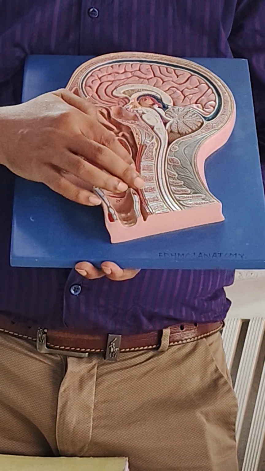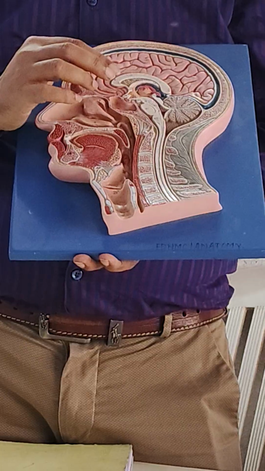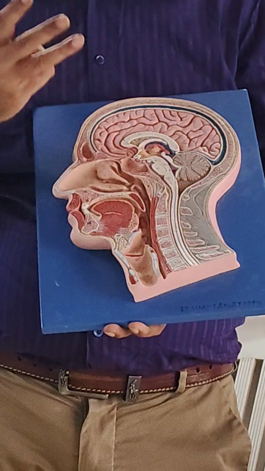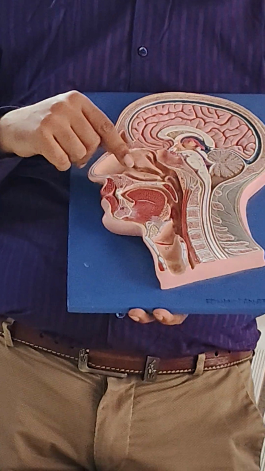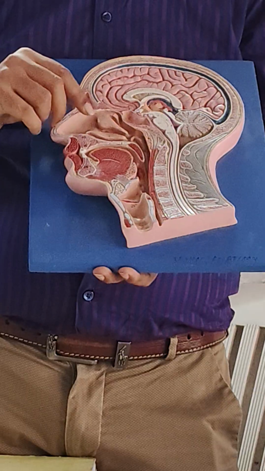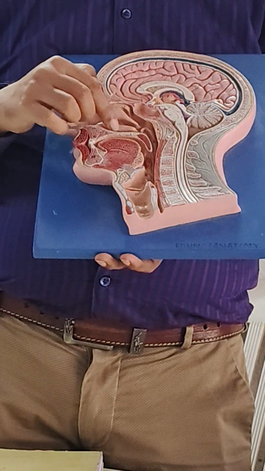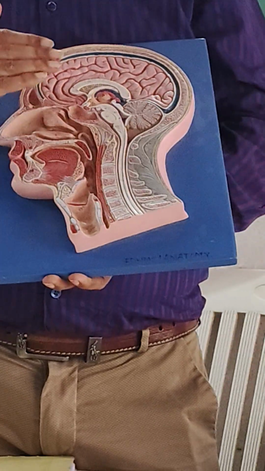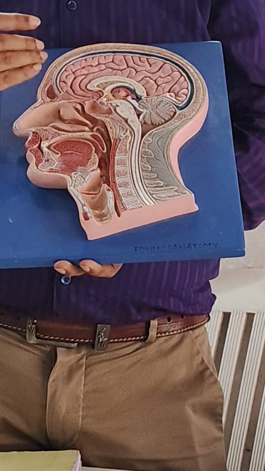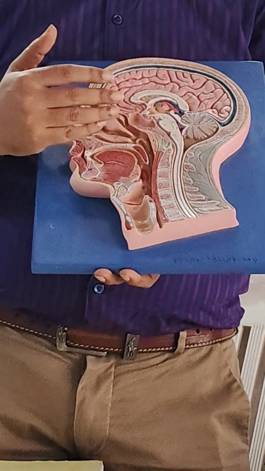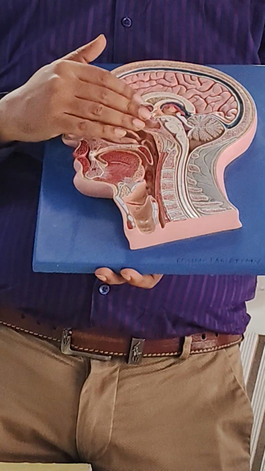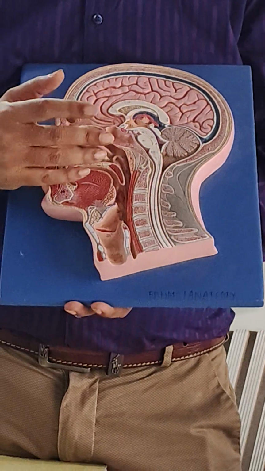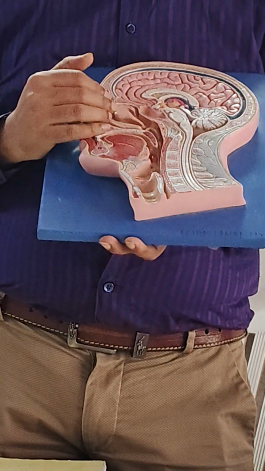So there are three folds: palatoglossus, palatopharyngeus, and glossopharyngeus. All these three folds actually are the covering of three muscles: palatoglossus muscle, glossopharyngeal muscle, and palatopharyngeal muscle. These muscles are covered by a mucus fold. So the feature is fold. Which fold? Palatoglossal fold, glossopharyngeal fold, and palatopharyngeal fold. They are actually covering three muscles of corresponding name.